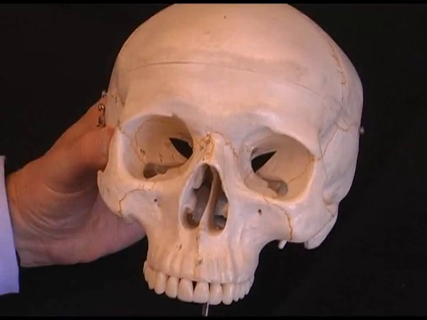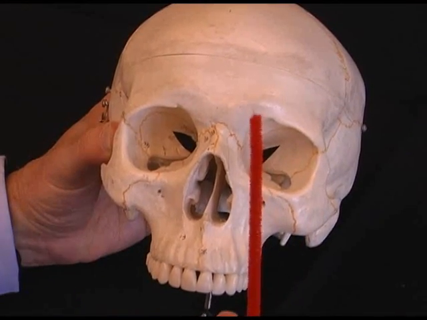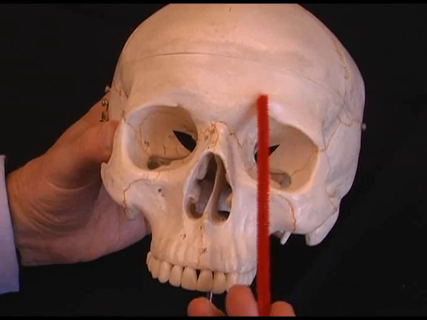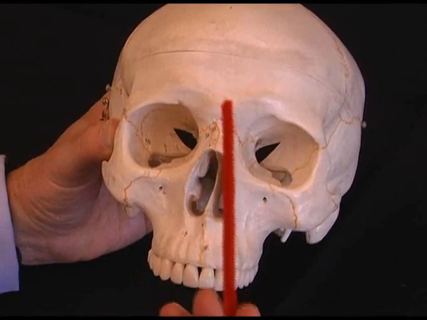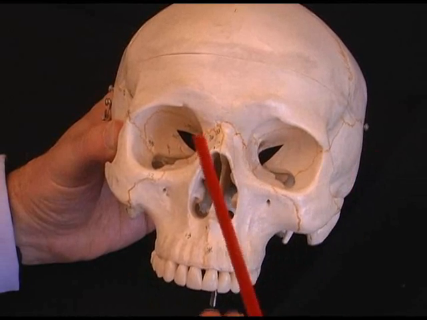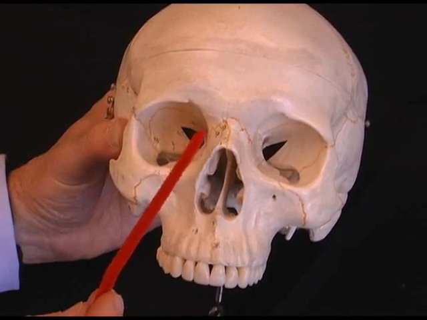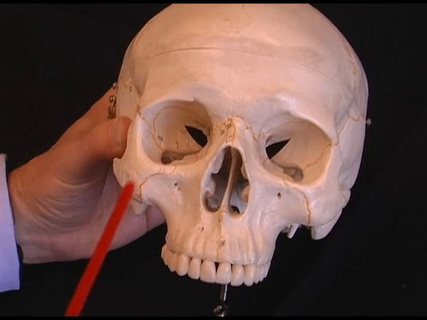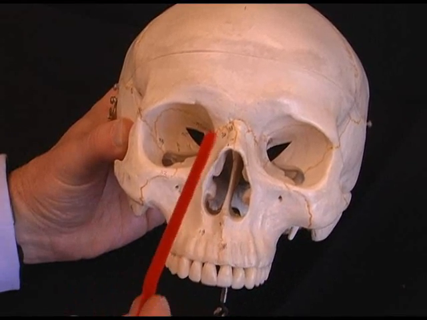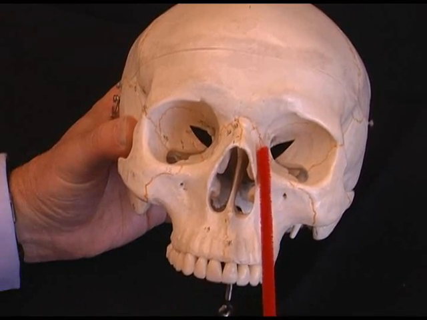Looking at the skull from the anterior view, we have the frontal bone, and on the frontal bone we have the supraorbital ridges, or the brow ridges, your eyebrow ridges, that are more predominant in males. We have the two nasal bones, and next to the nasal bone is the maxilla. The upper jaw is the maxilla, and that's part of the maxilla. On the other side, also maxilla.